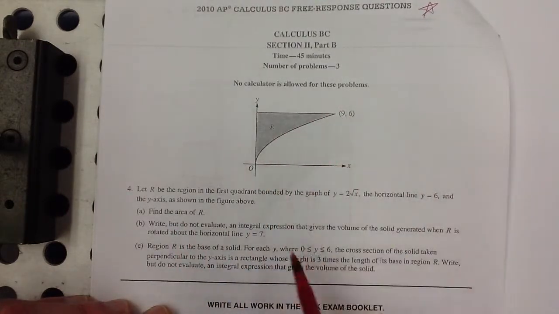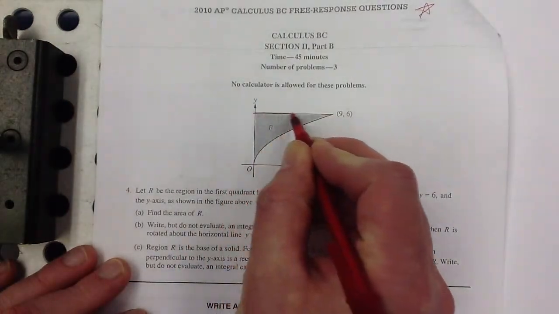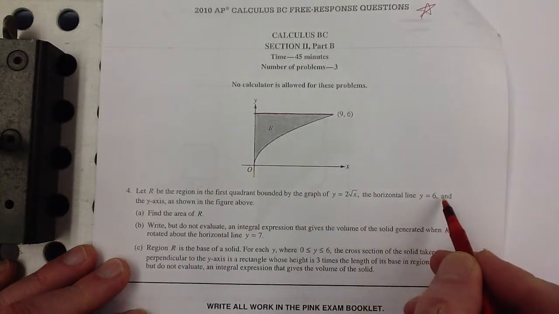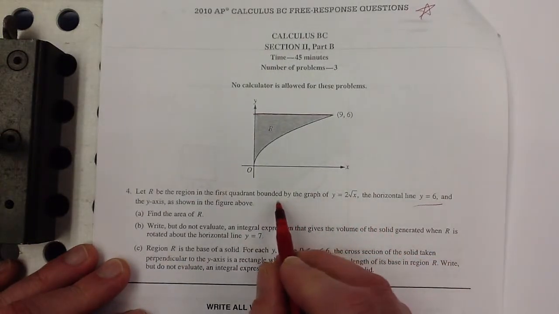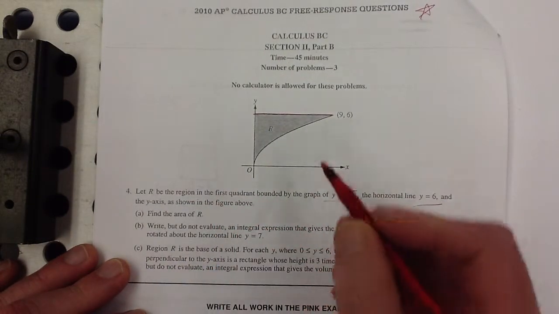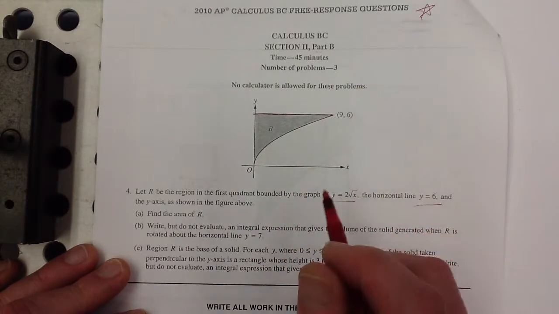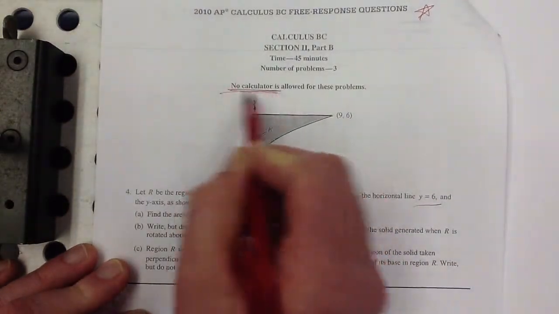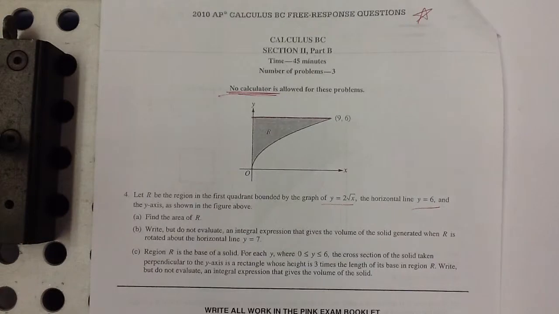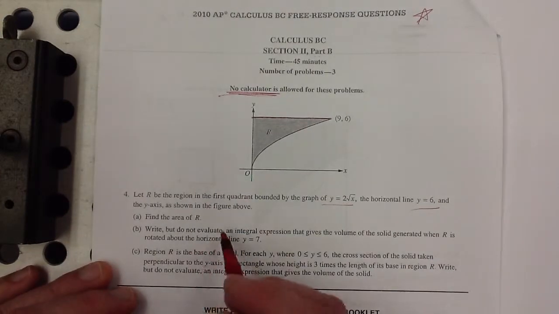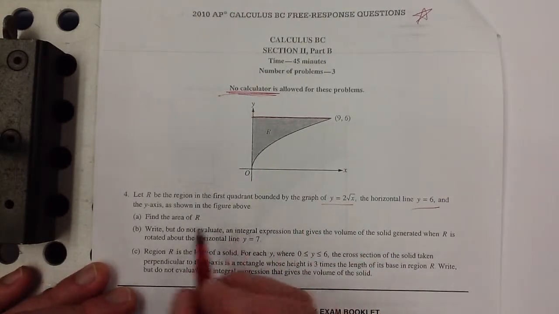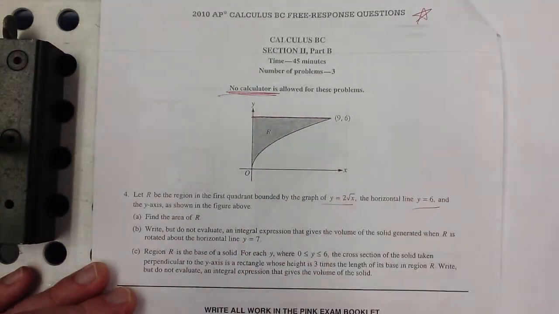Here's a region R. It's bound by this line y equals 6, and also by this graph of y equals 2 times the square root of x. And notice this is a no calculator problem. It's not super common, but we can handle that. These do show up sometimes as no calculator problems. So let's find the area of that region.